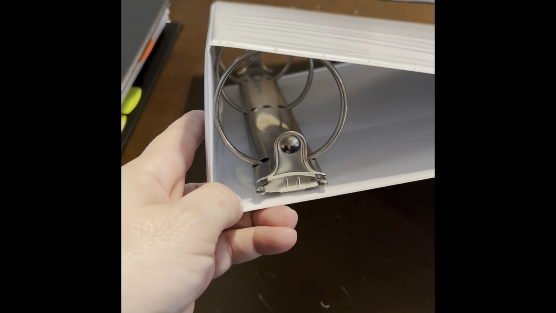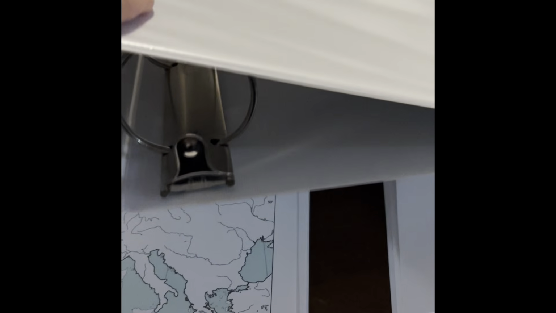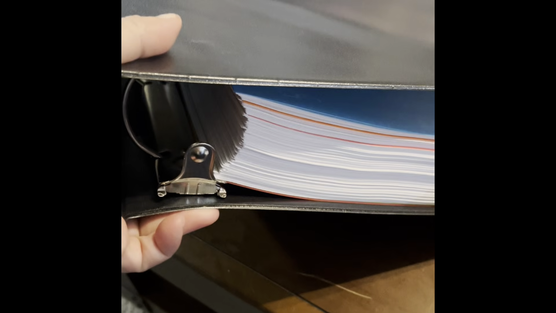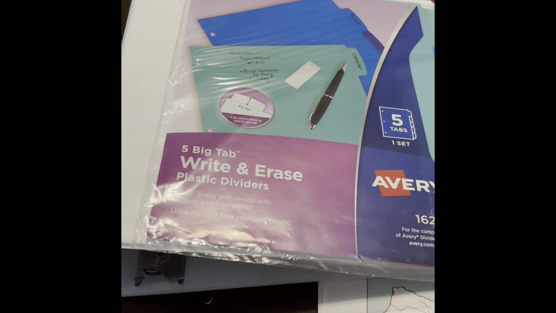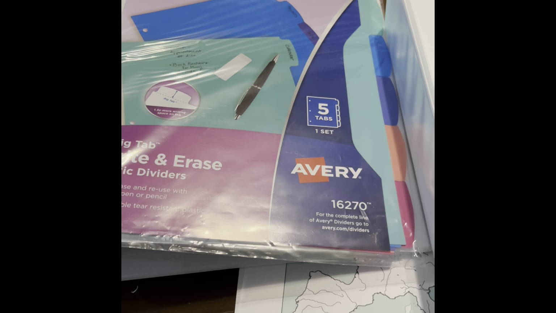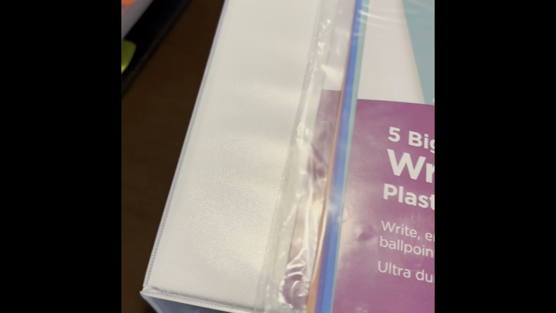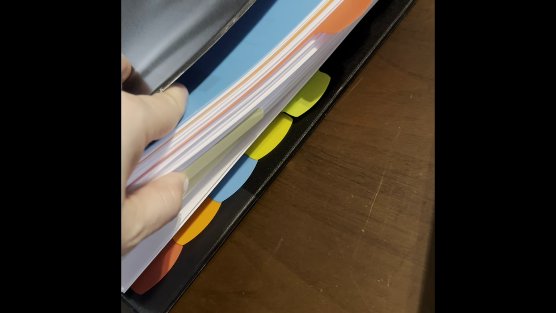For myself and each student, I get a big 3-inch 3-ring binder because you need a lot of space in these binders. This is mine now, and I also get a set of divider tabs. For the kids, I get one with a set of 5. For mine, it's actually got a set of 8, and sometimes I use all 8, sometimes I don't, and I'll explain mine in just a minute.